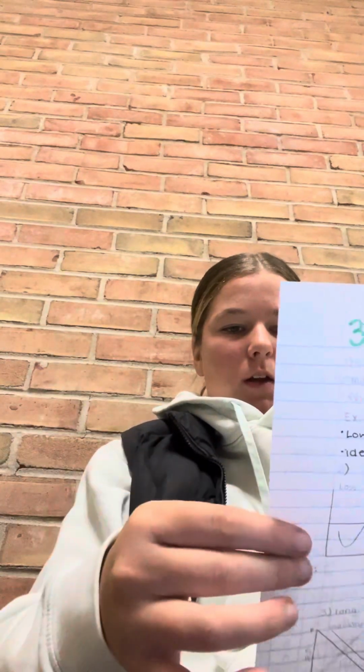For number 1, I showed an example of a graph, and I basically showed how the rent doesn't change based on your quantity, and then I showed how the rent would equal the fixed cost and the gas would equal the variable cost.